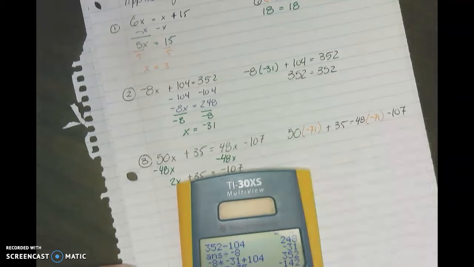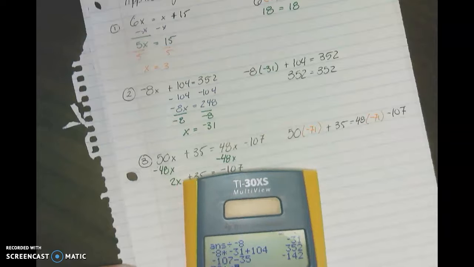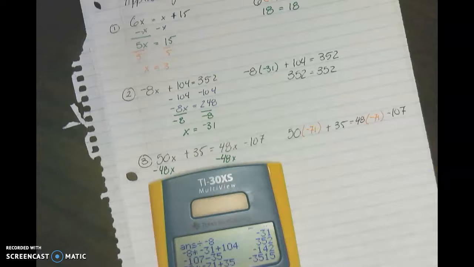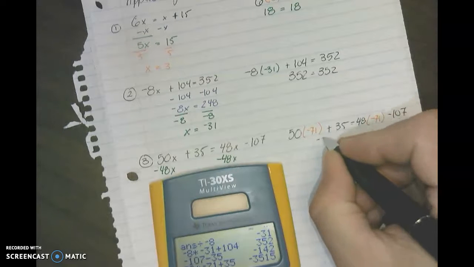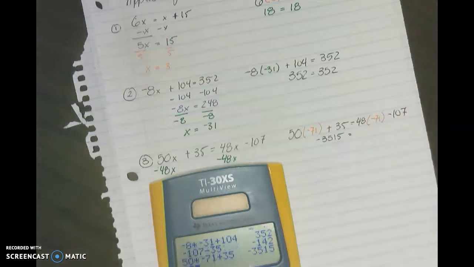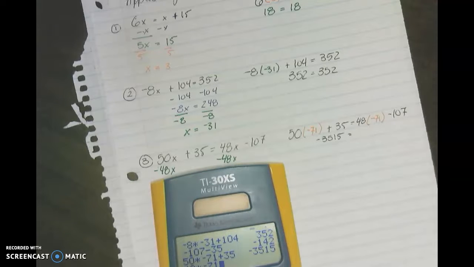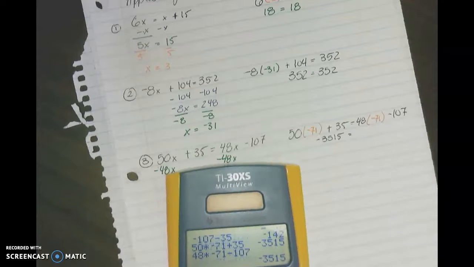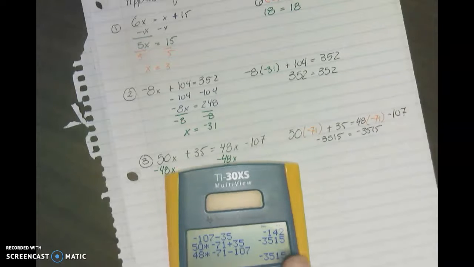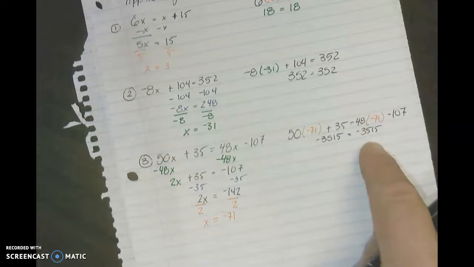I'm just going to go 50 times negative 71 plus 35 gives me, that's a big number. So then 48 times negative 71 minus 107 gives me negative 3515. So again, we know that we are correct.